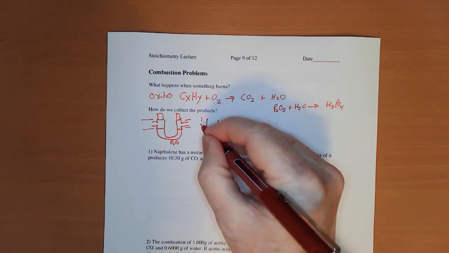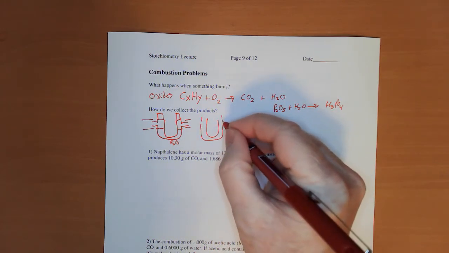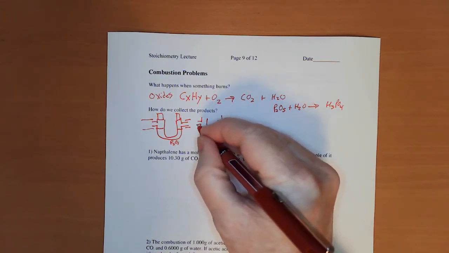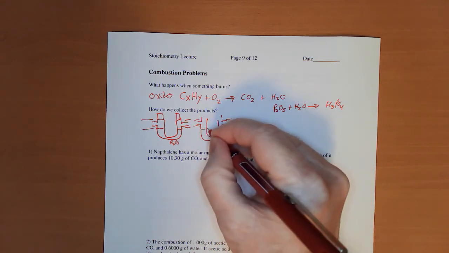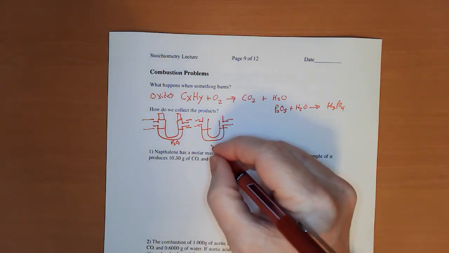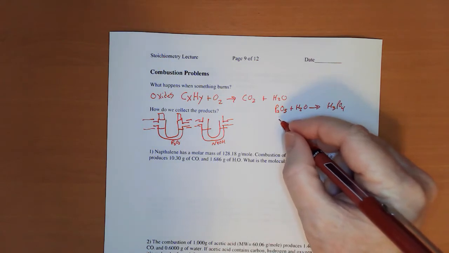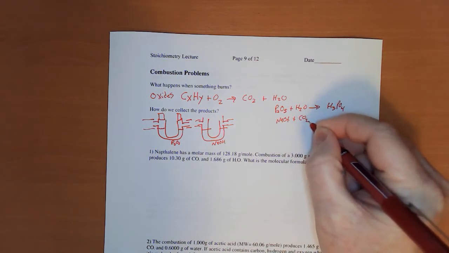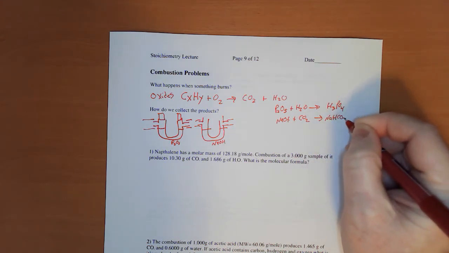This second U-tube, terrible artwork for which I apologize, you can look this up online. The second one is going to contain sodium hydroxide, NaOH. The NaOH will react with CO2 and form NaHCO3.